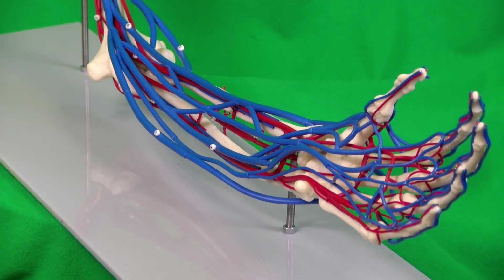So let's look at the veins that you need to identify. Keep in mind that veins carry blood back to the heart after gas exchange has taken place. Blood from the hand and forearm is returned to the heart through a number of venous structures.